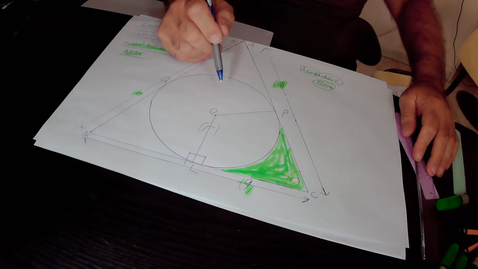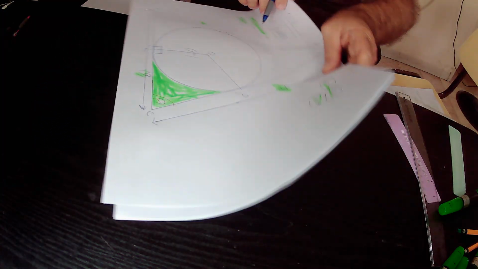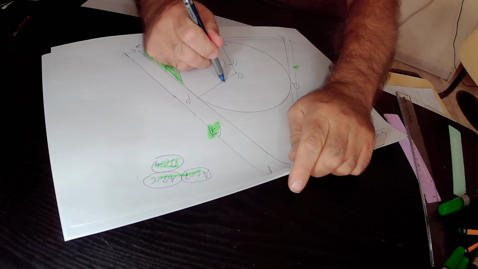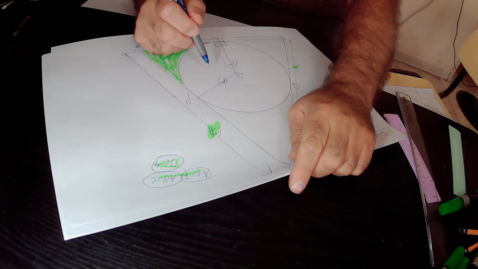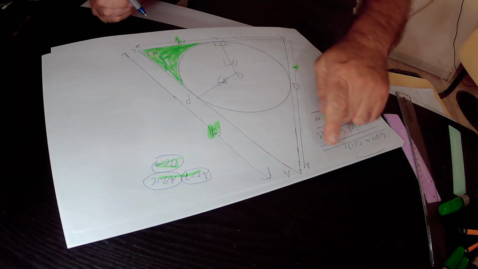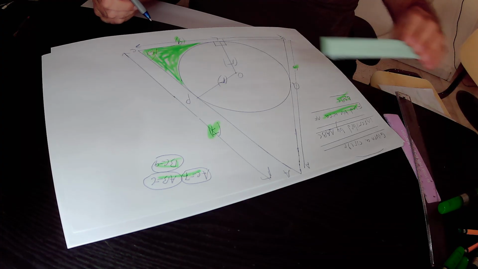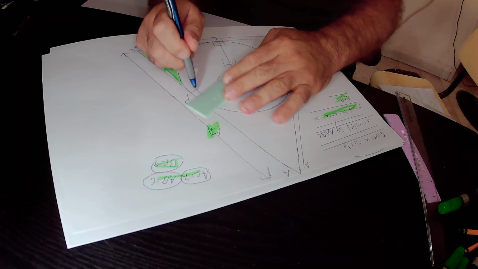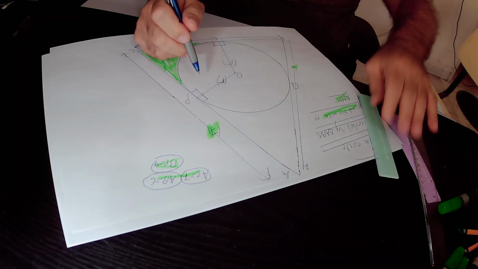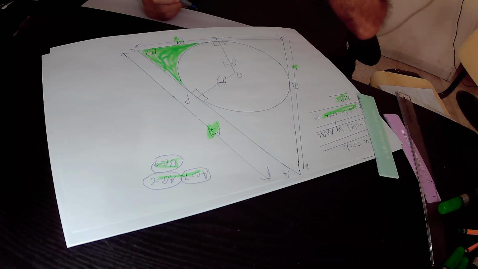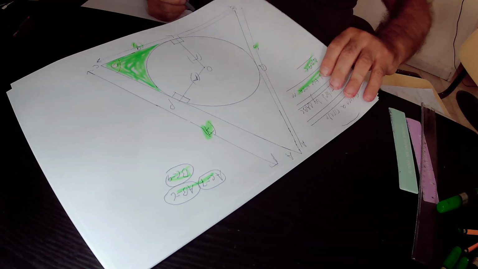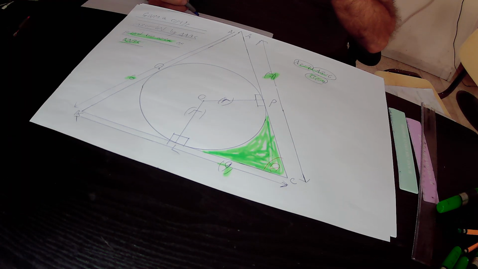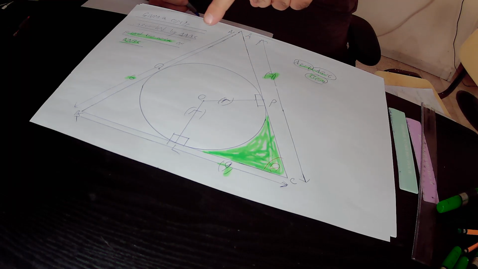OP is of course the radius of the circle that is equal to R. Point P is the point of tangency of tangent AC with this circle, and therefore according to rule 1, this angle equals 90 degrees, and this angle also equals 90 degrees. So actually, when doing this construction, we created quadrilateral POLC.